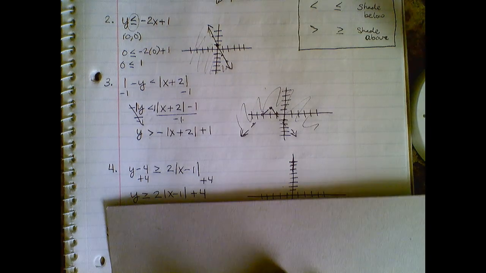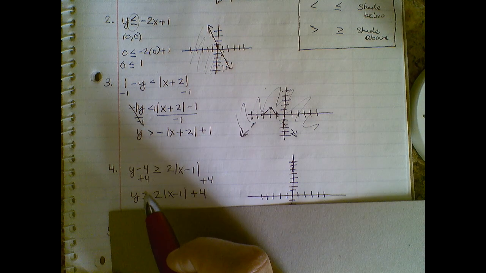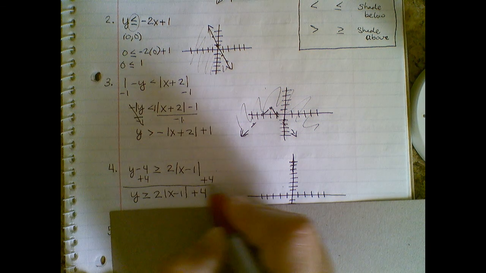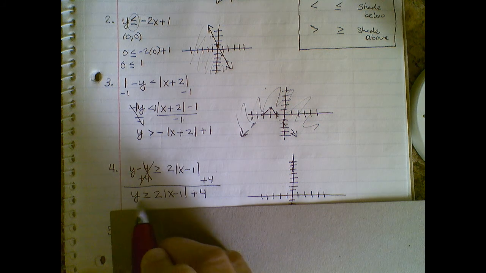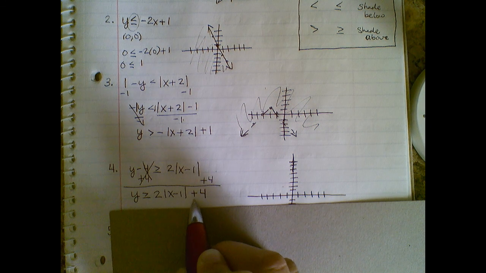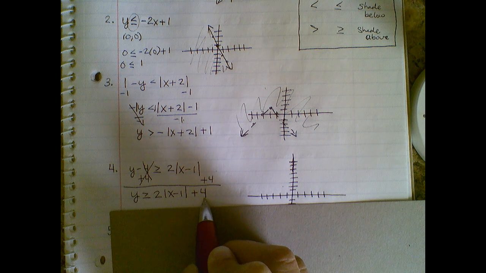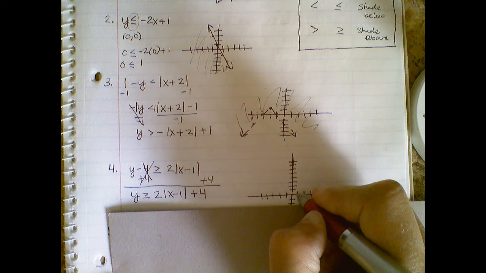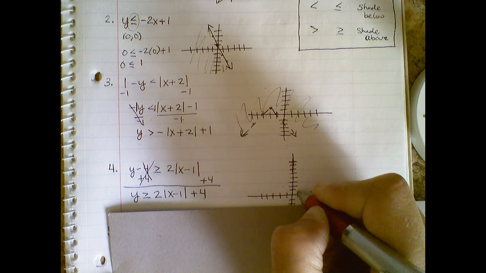Number 4, again, I need to get my y by itself. So I add 4, add 4. These 4's cancel out, so I get y is greater than or equal to 2 times the absolute value of x minus 1, plus 4. And then from here, this minus 1 means it goes to the right 1. The plus 4 means it goes up 4.